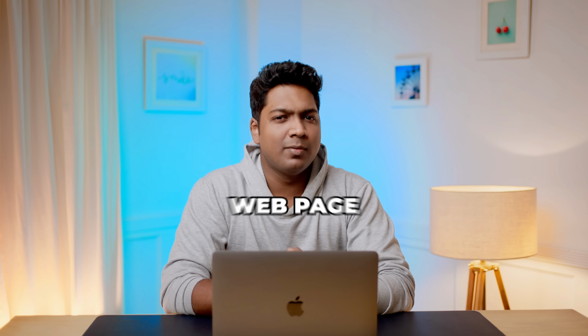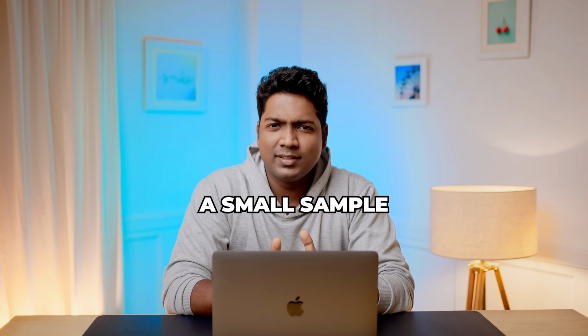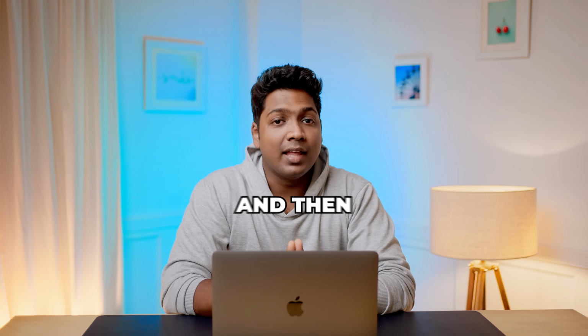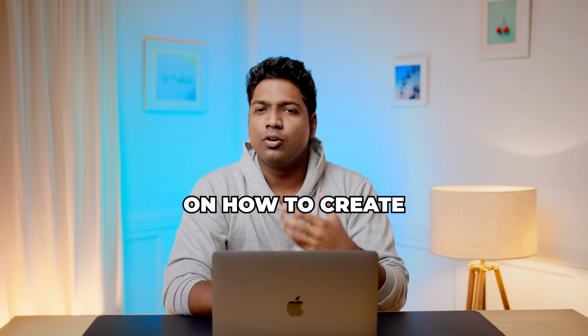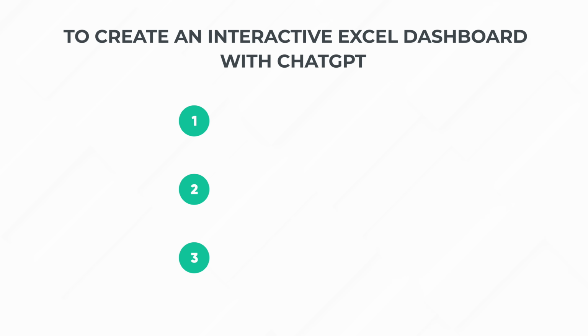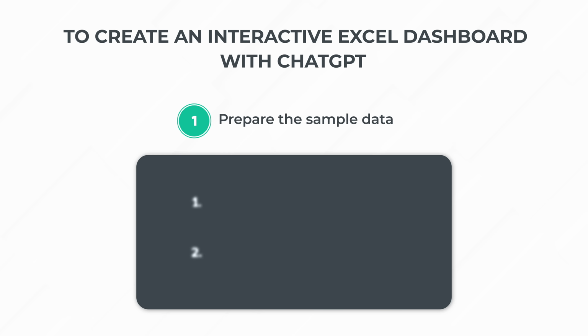So to create the HTML web page, we're going to upload a small sample of our data to ChatGPT and then ask it to come up with a plan on how to create a dashboard. So we're going to do this in just 3 parts. The first part is to prepare the sample data. To do that, we're going to do 2 steps.